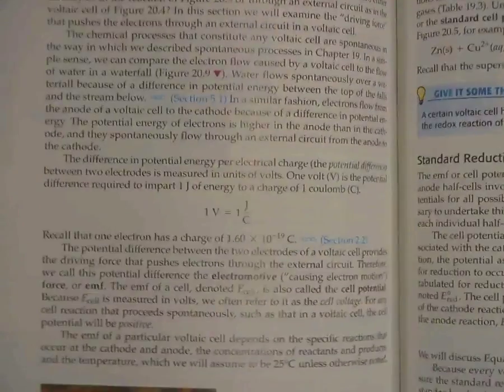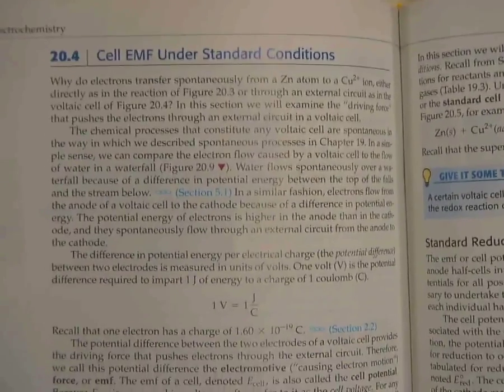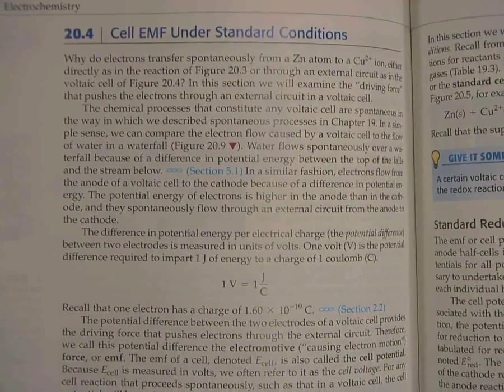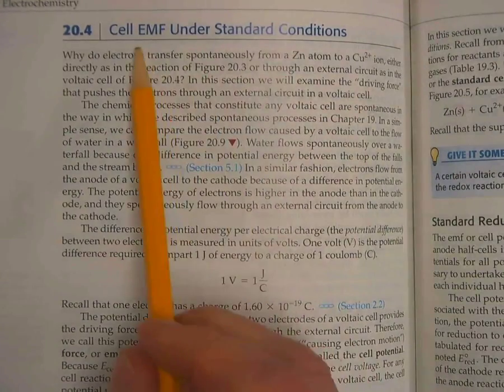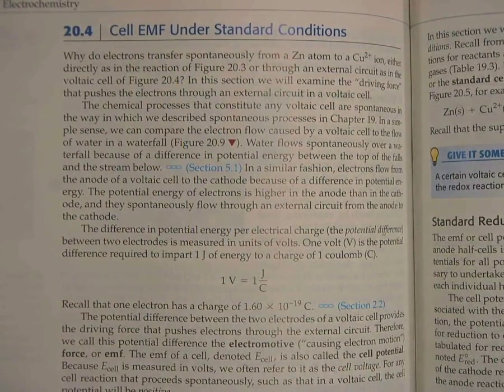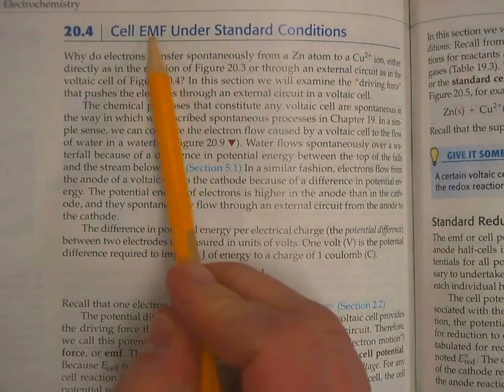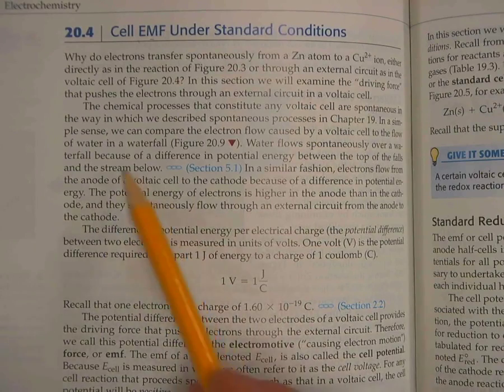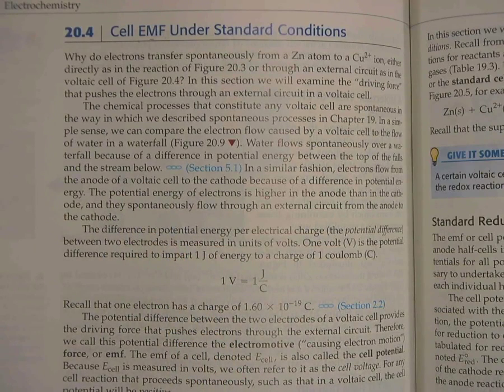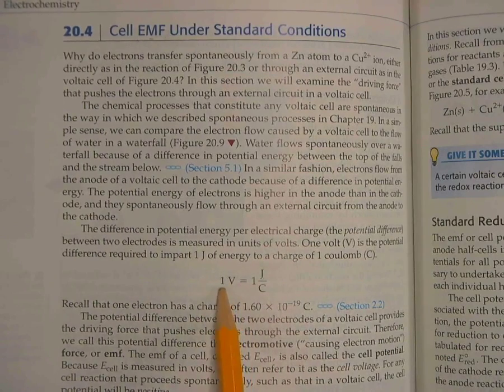And just looking ahead in your textbook, in section 20.4, we can actually talk about this force that drives these electrons, or this force created by these driving electrons. And they give it a fancy, fancy name. They call it the EMF, or the Electro-Motive Force. That's what EMF stands for. That is caused by this spontaneous flow of electrons. This difference in pushing of electrons is actually measured in a unit that maybe you've heard of before. It's actually called something called the volt.